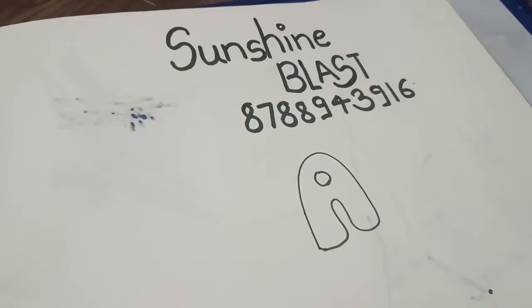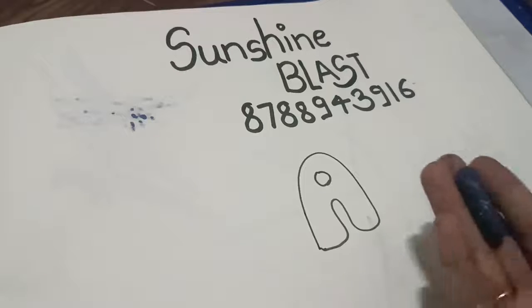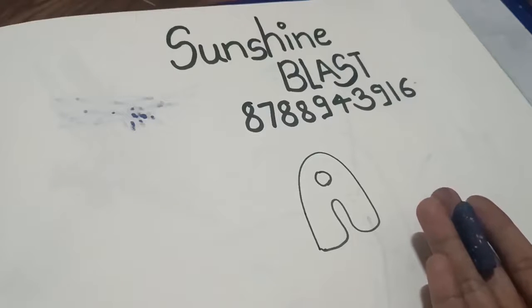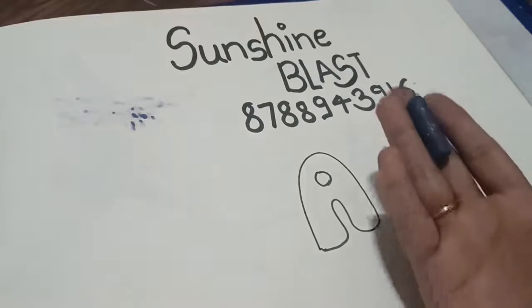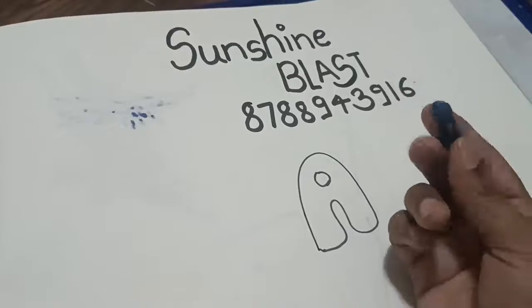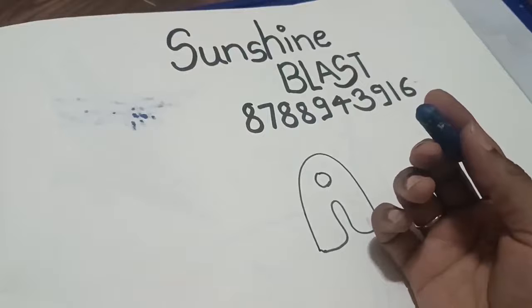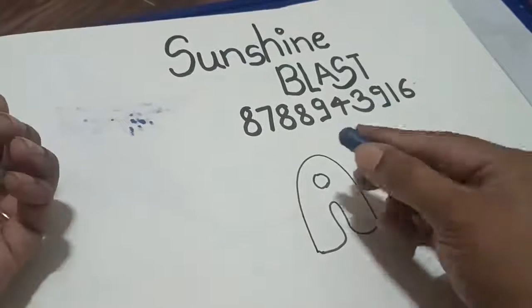So make sure you take one darker shade of the color and one lighter. It can be white, or for example, if I'm taking a dark blue color, I can take a sky blue color also, which is a little bit on the faint side.